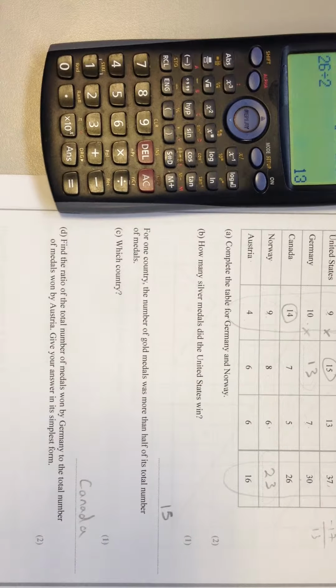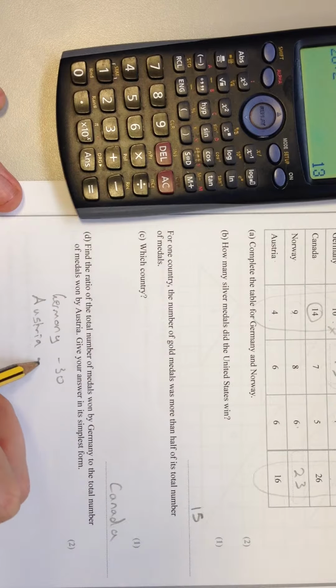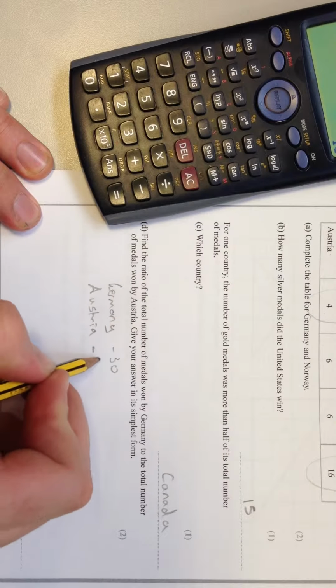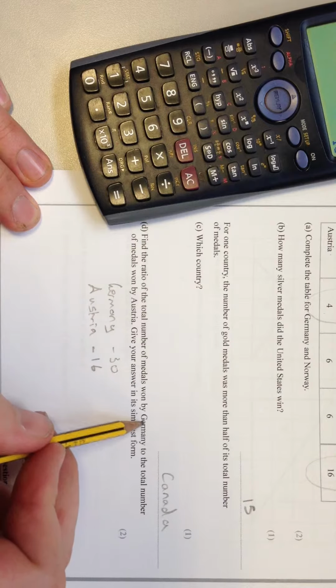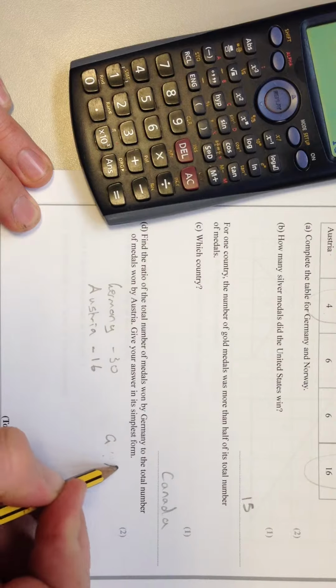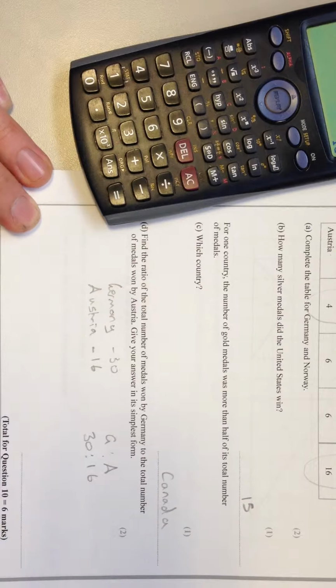Part D. Find the ratio of the total number of medals won by Germany to the total number of medals won by Austria. Well, if we look at Germany, they had a total number of 30. Austria had a total number of 16. So the ratio of total won by Germany, G, to the total number of Austria, A, is 30 to 16.